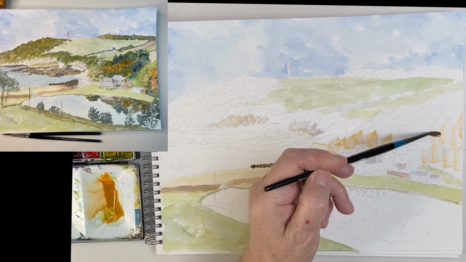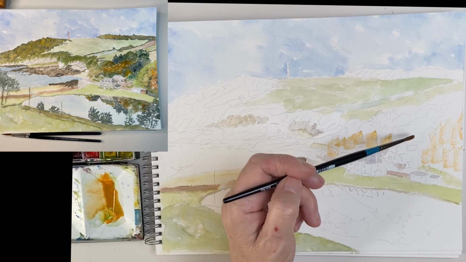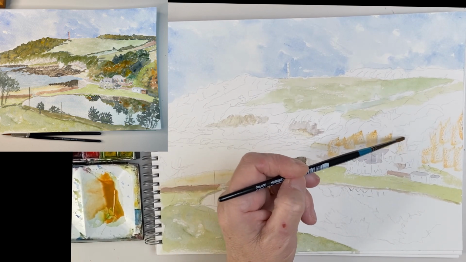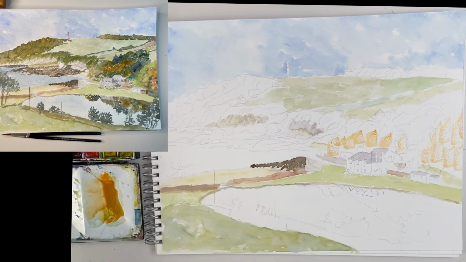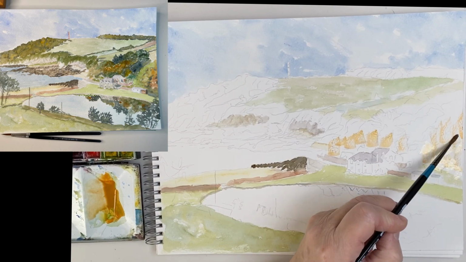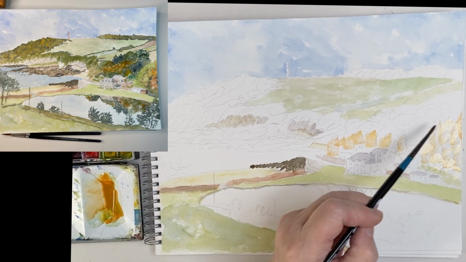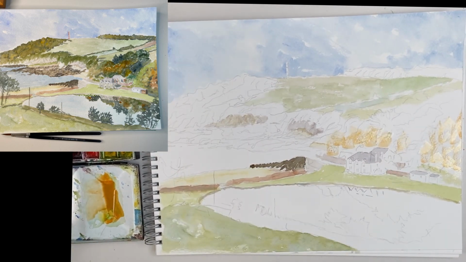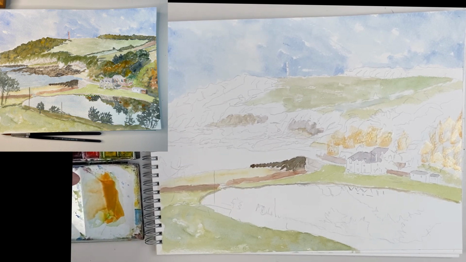So I'll just put some rectangular streaks in and then I can amend them. So now I'm going to go to just water and lose some of the edges.